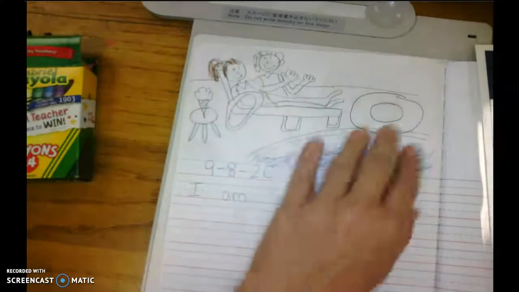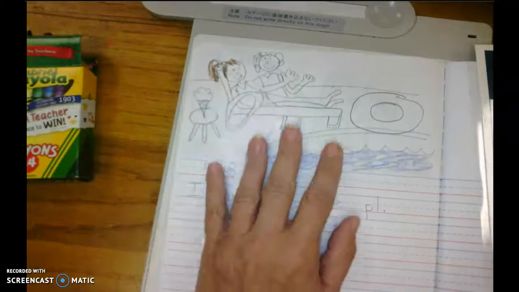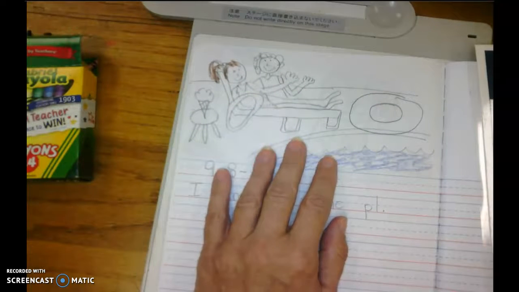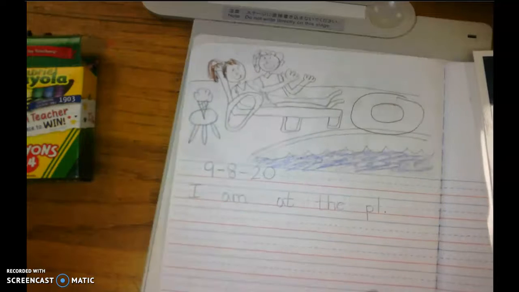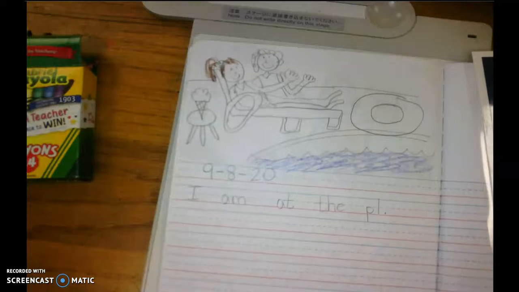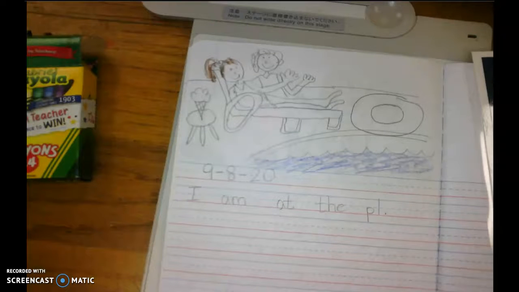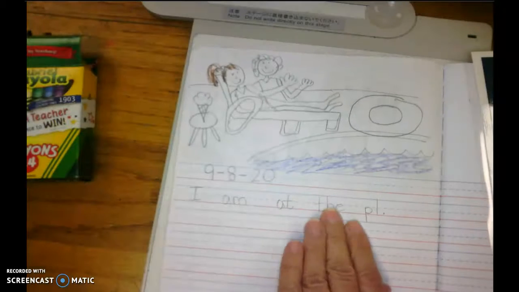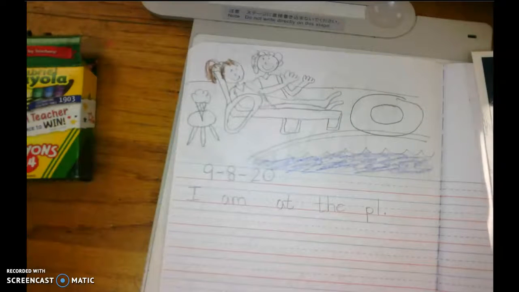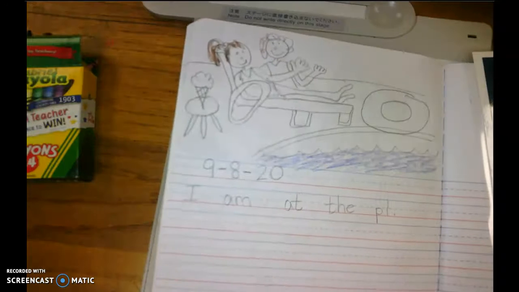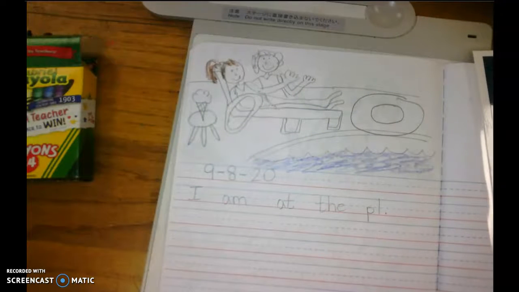So today in your journal, I really want you to work on telling your story with a picture, just like the author of our book, Tuesday, did. We can tell a story even if we don't use a lot of words. But I do want you to try your best to hear your sounds and write some words. I can't wait to see your journals. We are going to be such great writers this year. Have fun.